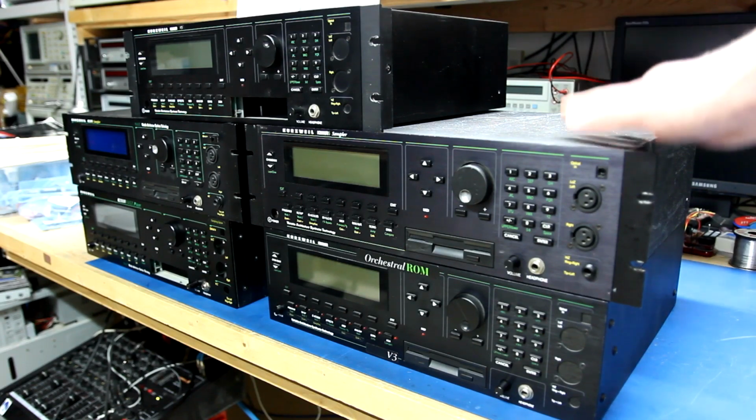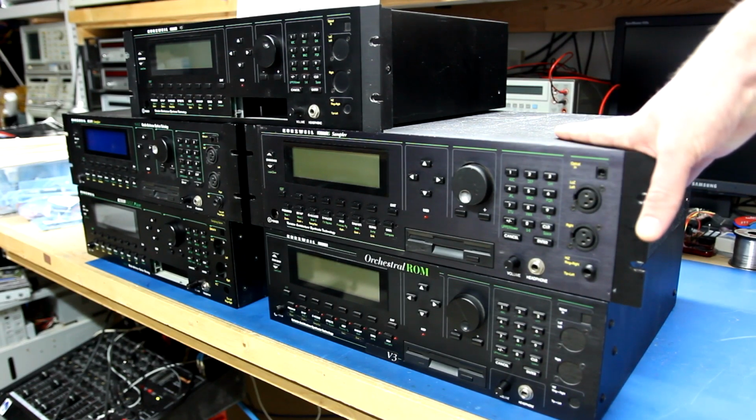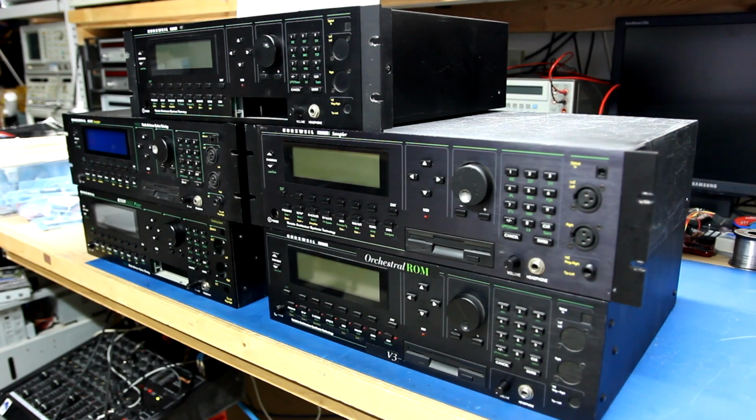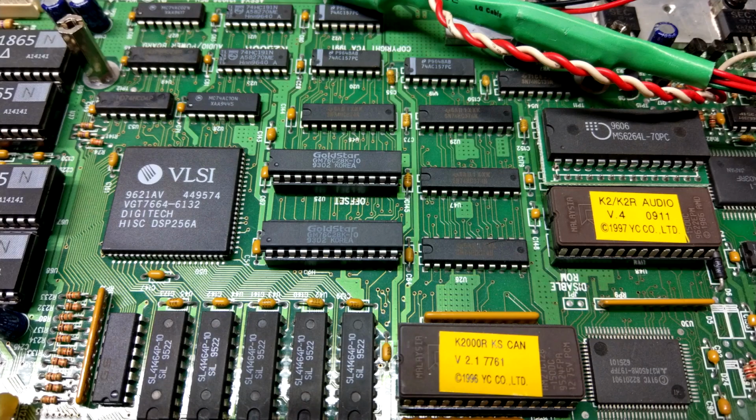So the effects are interesting. All the 2000 series has onboard effects, and they're actually using a Digitech DSP-256 effects processor inside there. They essentially just took the DSP-256 by Digitech, the rack unit, took the circuitry out, and put it inside the main board of this, and that was the primary effects for the 2000 series.